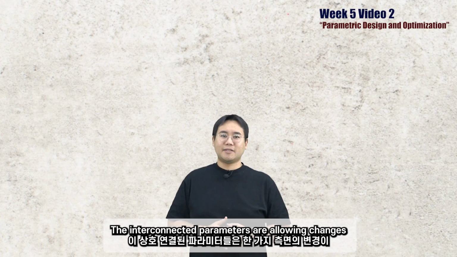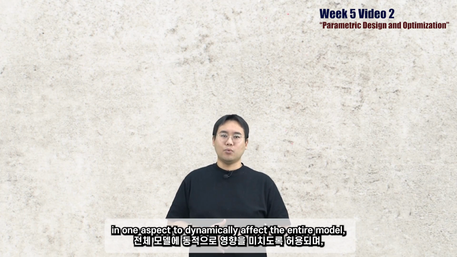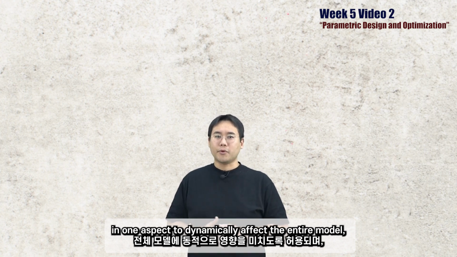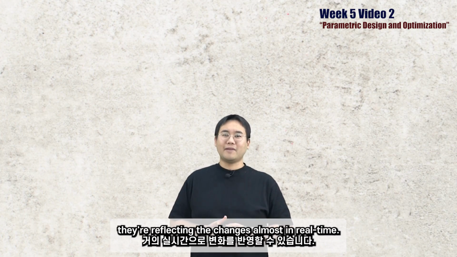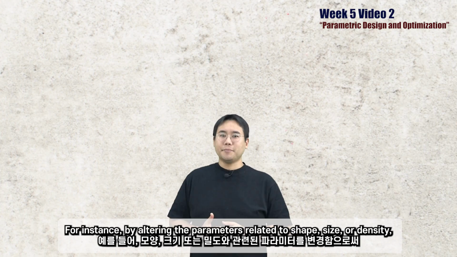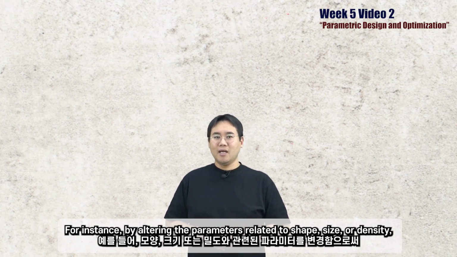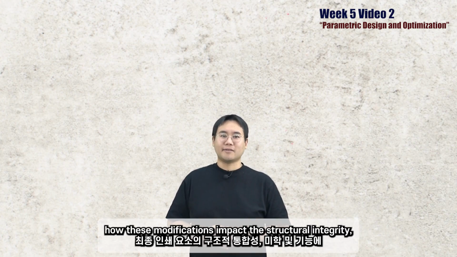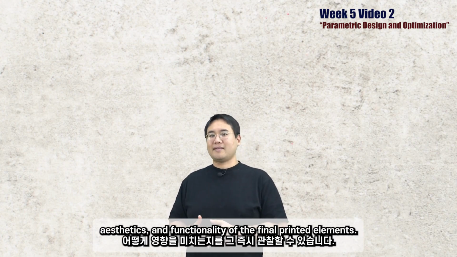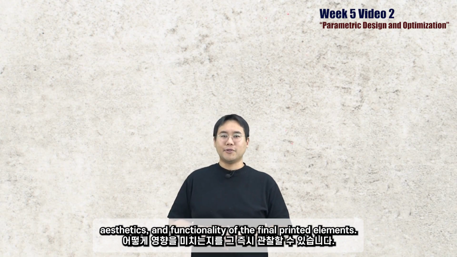And thanks to today's high computing power, they reflect the changes almost in real time. For instance, by altering the parameters related to shape, size, or density, designers can instantaneously witness how these modifications impact the structural integrity, aesthetics, and functionality of the final printed elements.